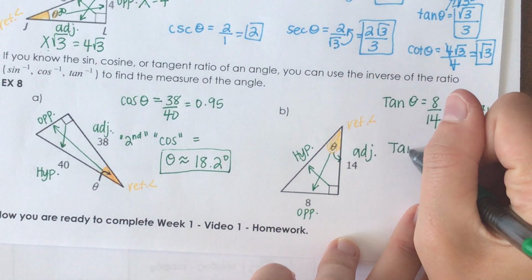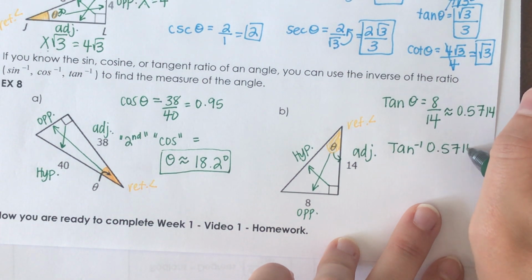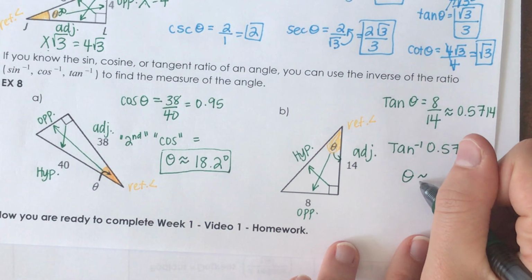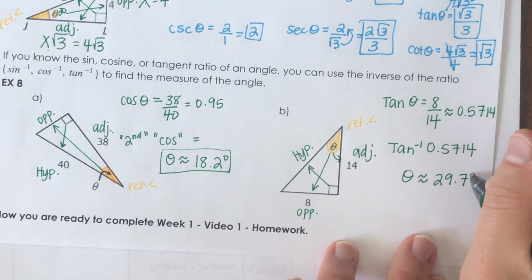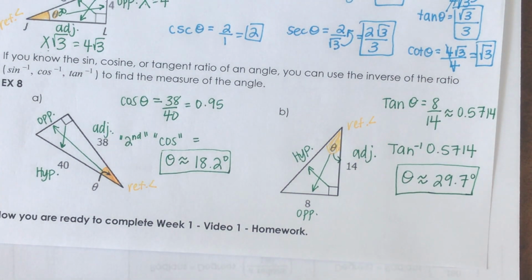So it should look like tan to the -1 of that number. When you do that, you'll get theta is approximately equal to 29.7 degrees.